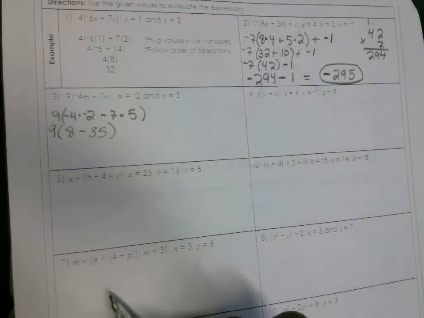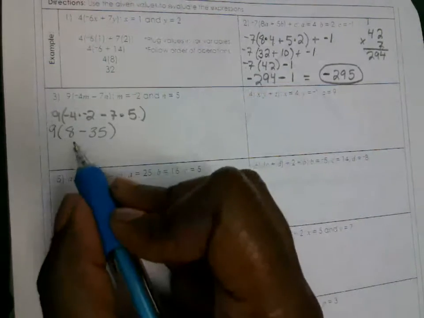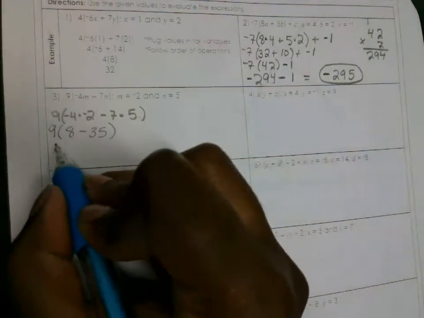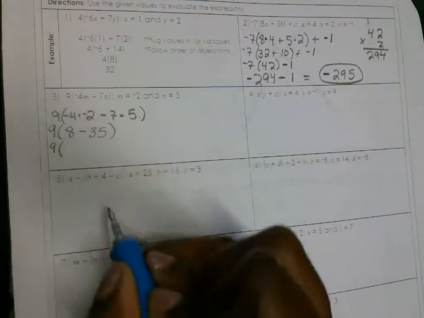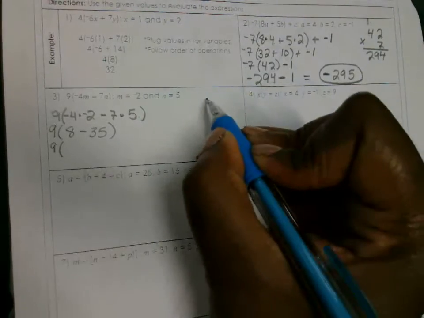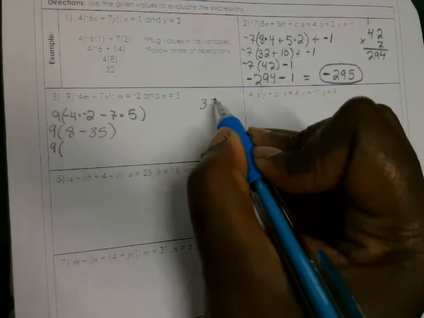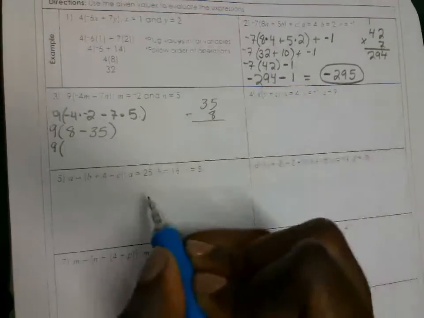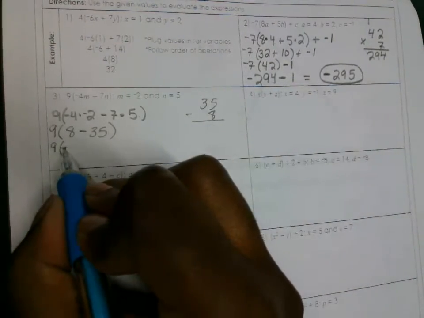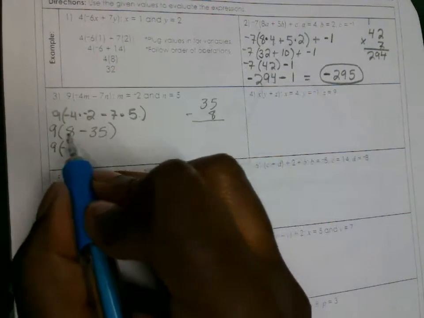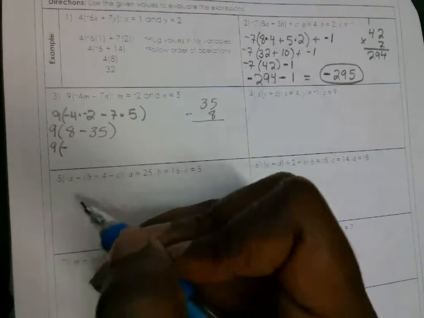All right. So now we're going to subtract here. This is going to be 9. When we subtract here, let's do this out to the side, 35, 8 minus 8, sorry. We know it's going to be a negative answer because the absolute value of 35 is further away than the absolute value of the 8.